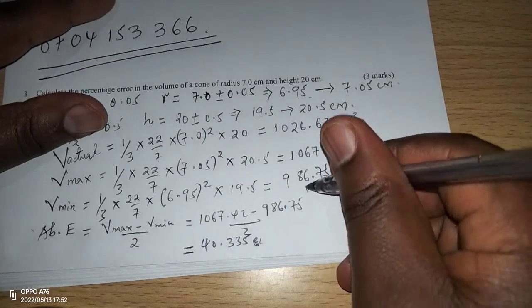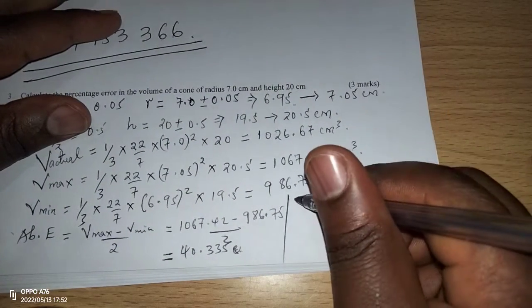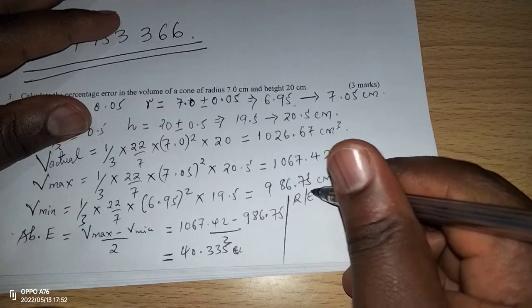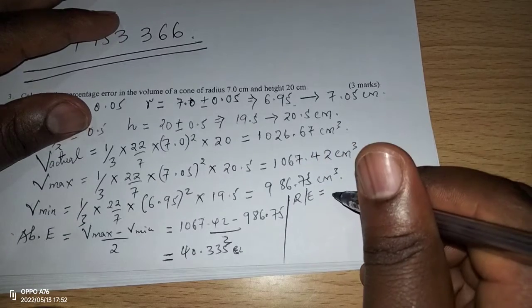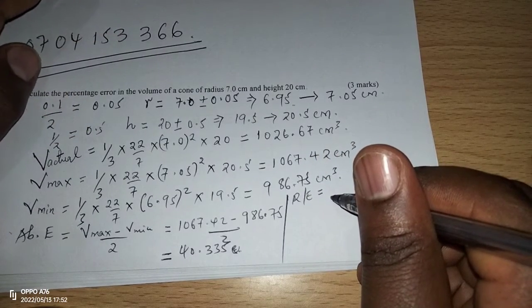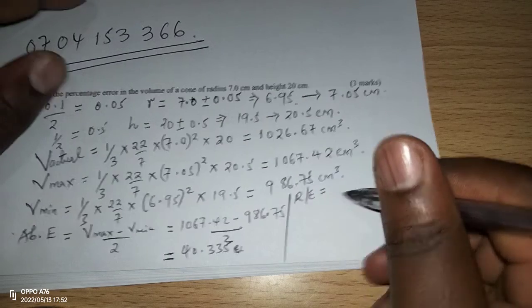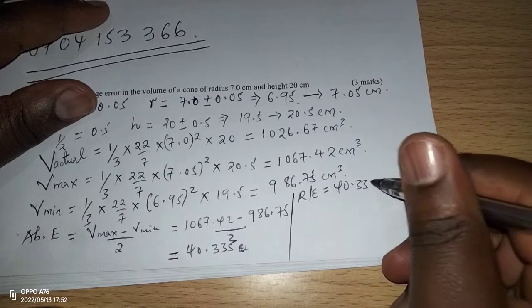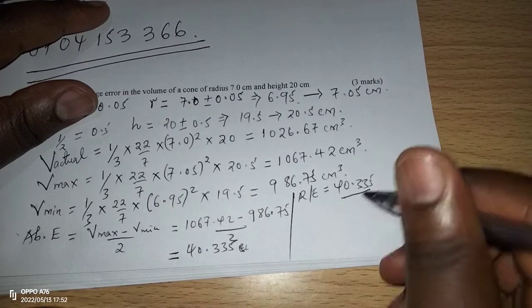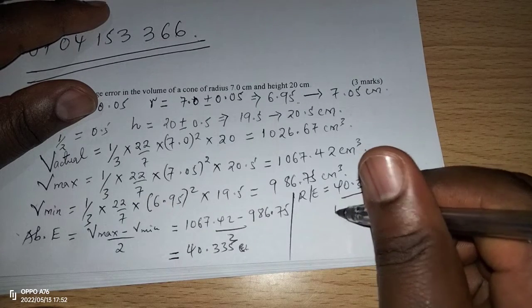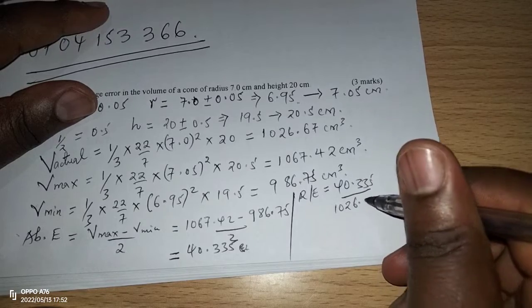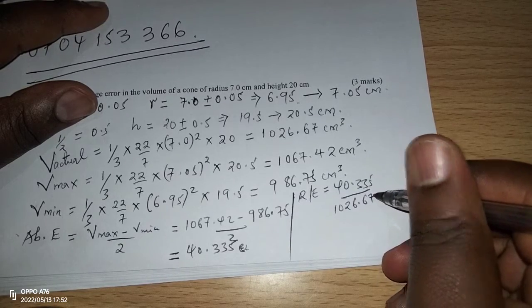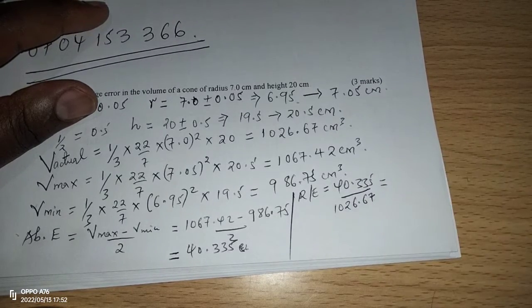There is another error called the relative error, which is given by absolute error divided by the actual value. So you get absolute error 40.335 divided by the actual volume, which is 1026.67.